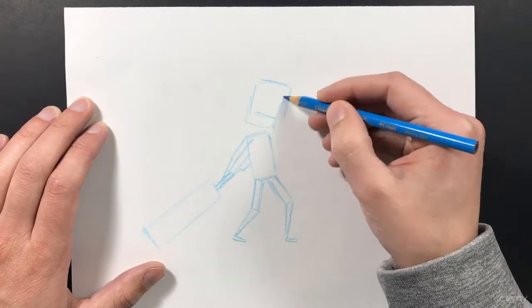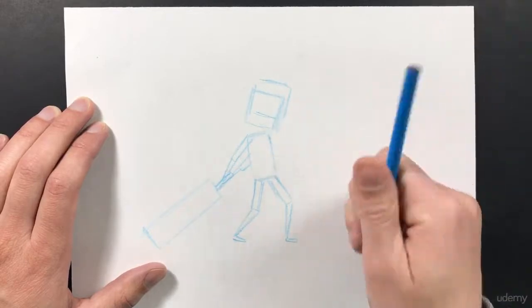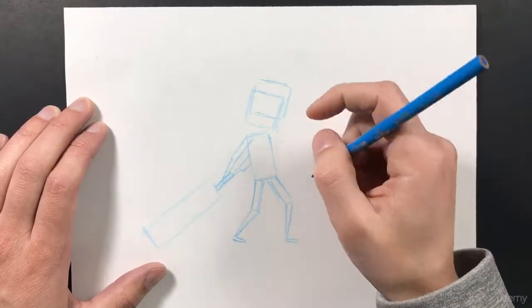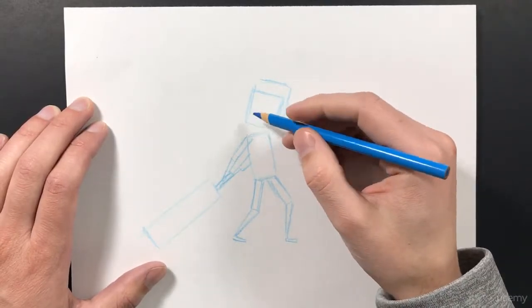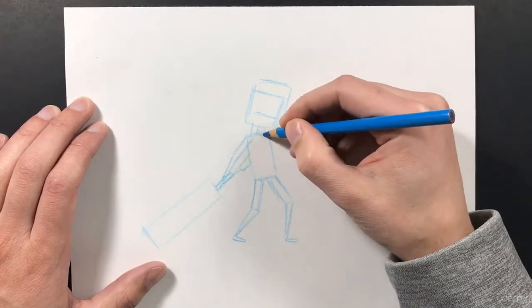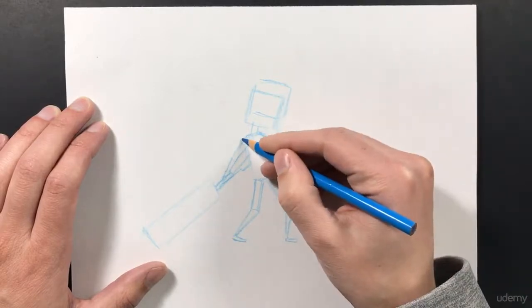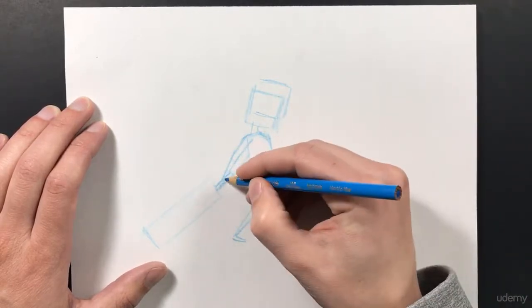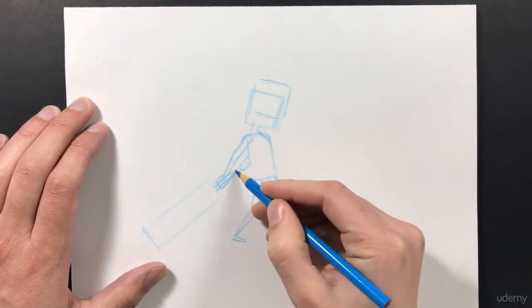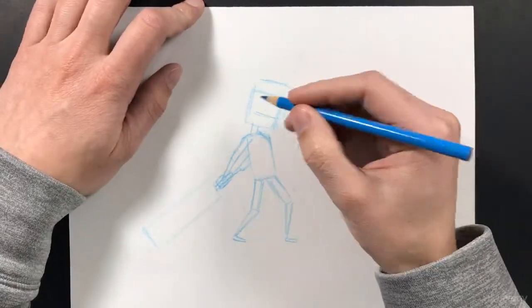I'm going to bring my square head down just a little bit to about there. And this is why we do it in blue, so that it's a lot lighter and we can make changes later. Next, let's go ahead and add in some more detail. So I'm going to add in the neck. Then let's go ahead and smooth the shape out of the torso so it's not just a square block. We'll add in some more detail onto the hands. And then we want to add in more detail on the character's face.